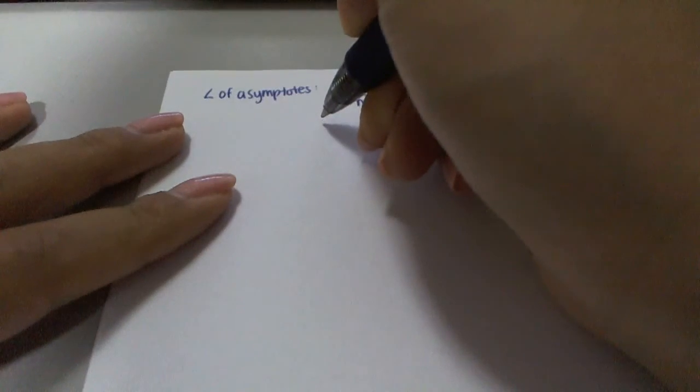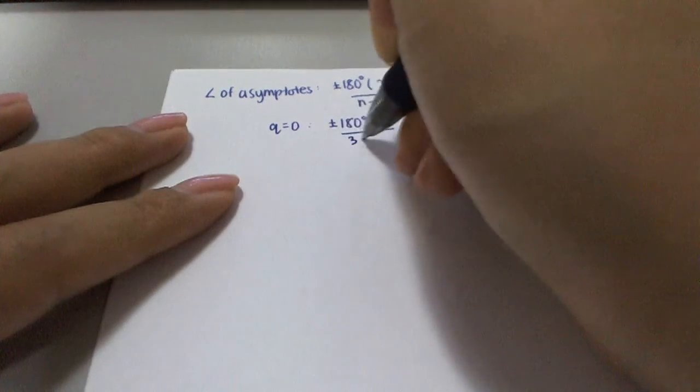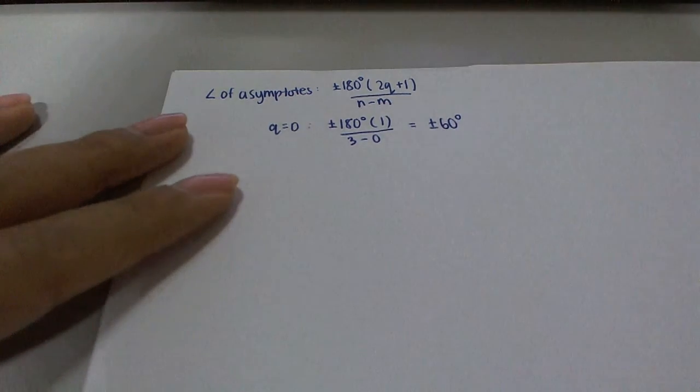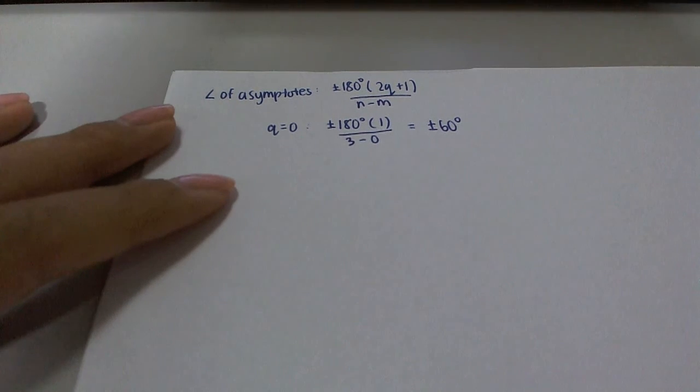So now we have 3 asymptotes. Let us start with q equals 0. We have the angle equals plus minus 180 degrees multiplied by 1 divided by (3 minus 0), and we have plus minus 60 degrees. So we get 2 angles over here, and we're left with 1 because we have 3 asymptotes.